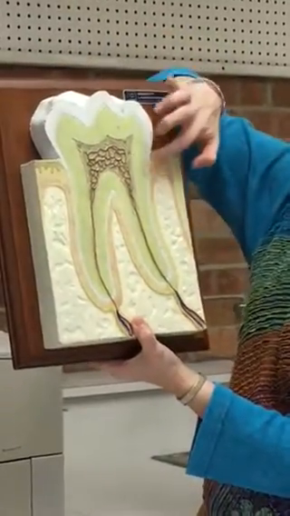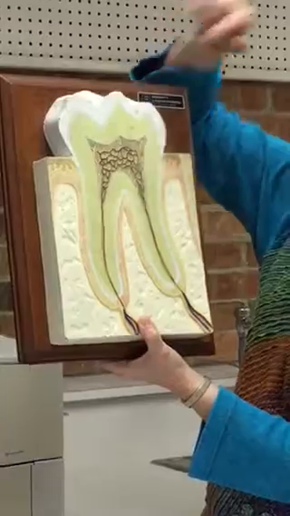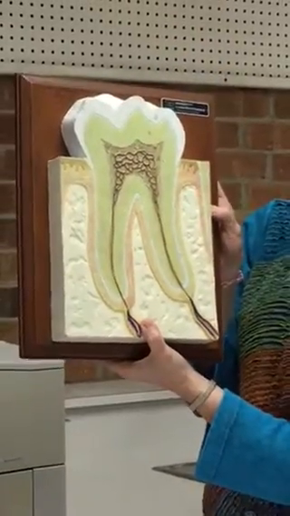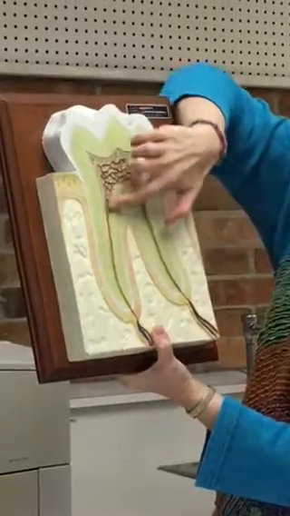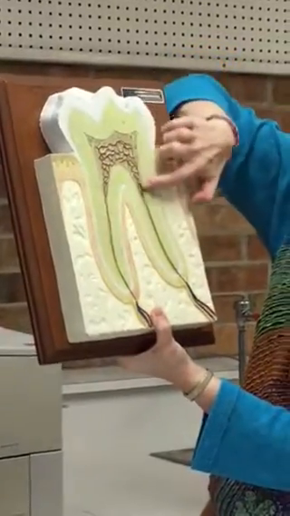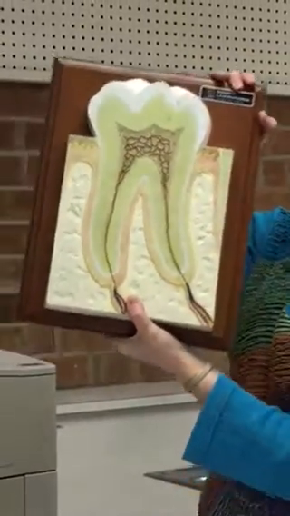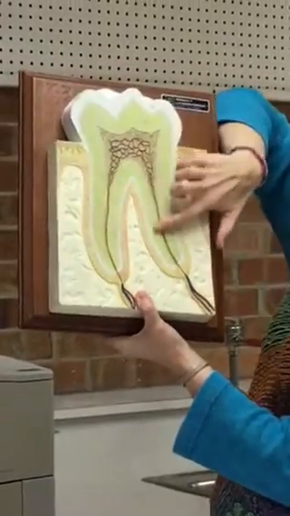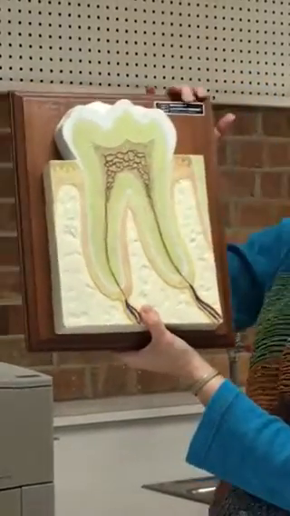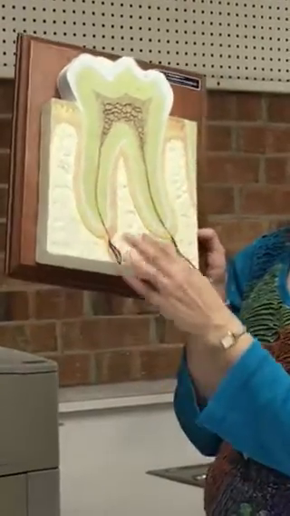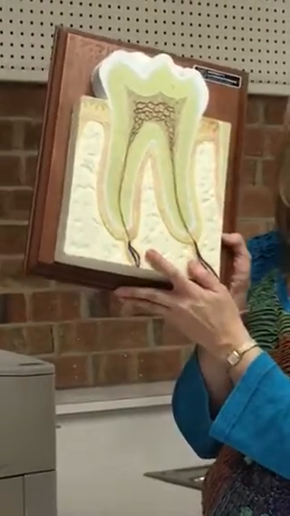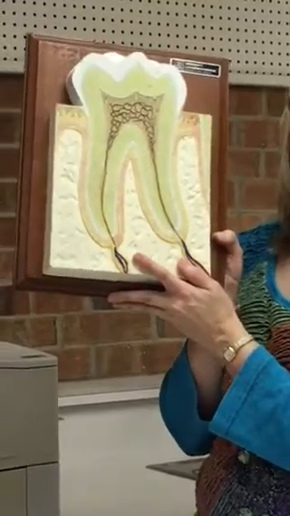Okay. What's this green stuff? Dentin. Yep, that's the dentin. Okay. Now this whole area inside the dentin is called the pulp cavity. That's where the nerves are found. Okay, this area in here, that's the pulp cavity. Okay, and then this white area is the mandible or maxilla.